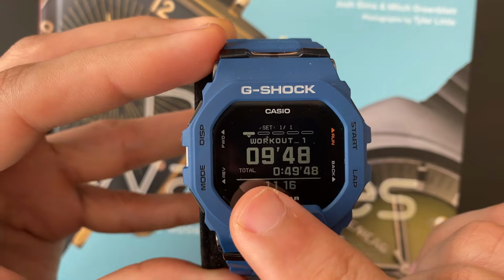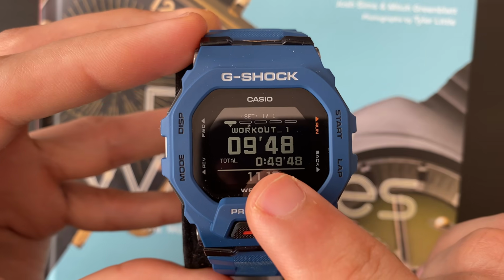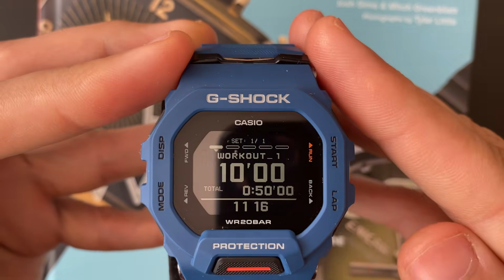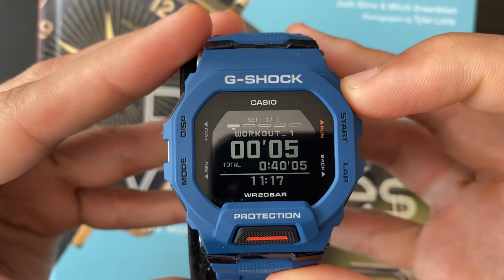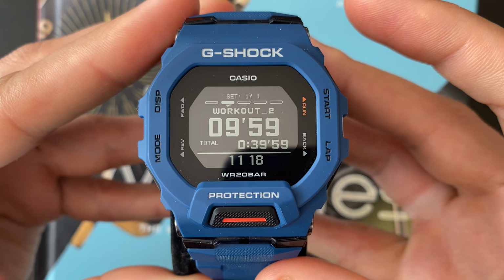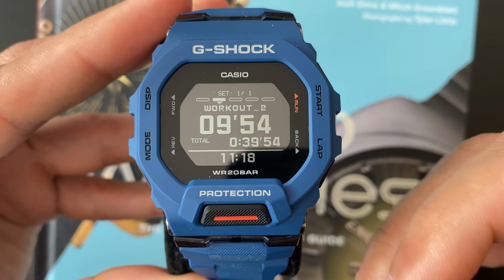As you can see here, you have the time for one workout in the middle, and just below it you have the time for the total set. If you want to reset, you need to press the back button. I have adjusted the first workout for 5 seconds for us to know what happens after that finishes. It just switches to the next workout. It gives a beep and a vibration.